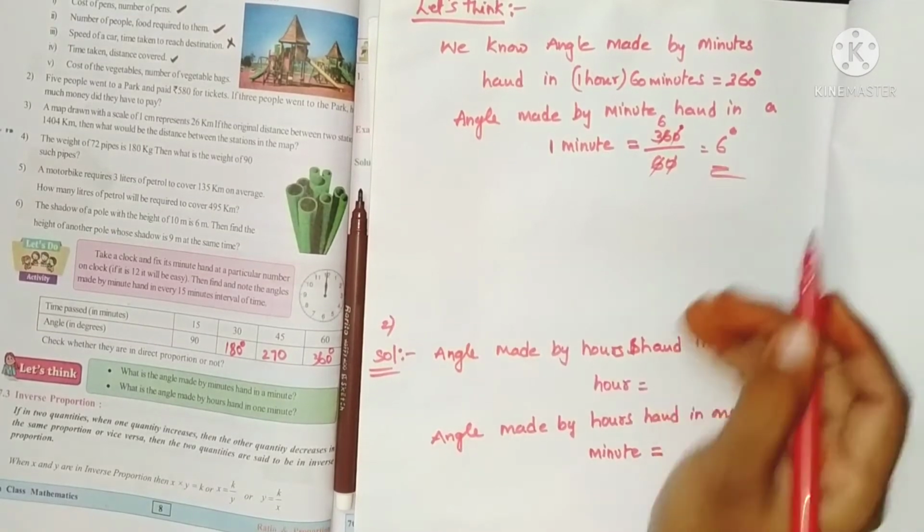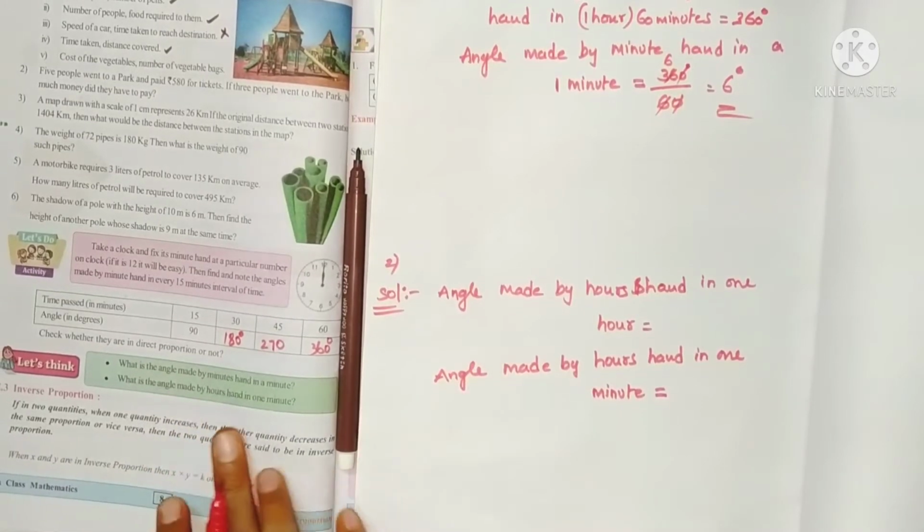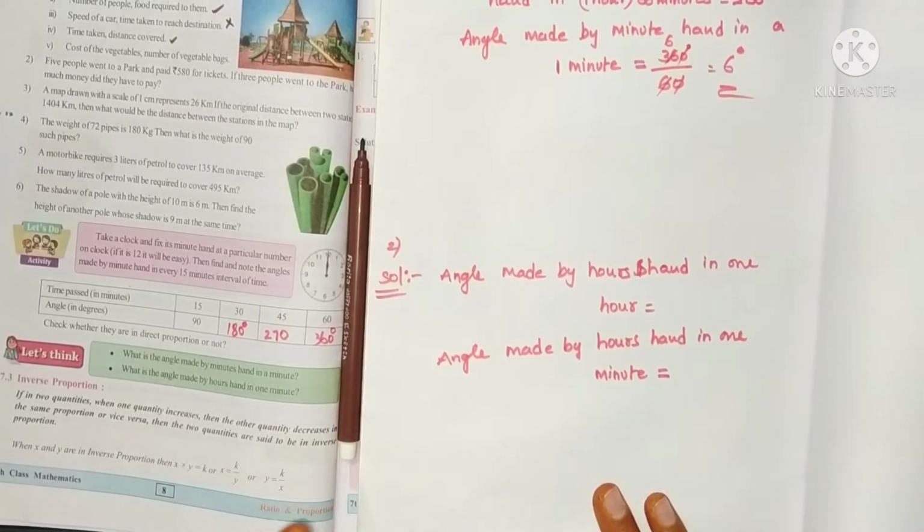Okay, very simple. Now similarly, second problem: what is the angle made by the hour hand in 1 minute? So the question is how much angle the hour hand makes in 1 minute.